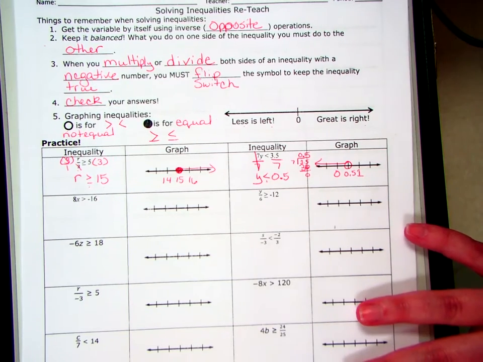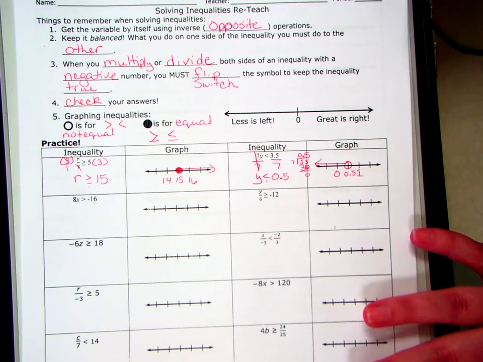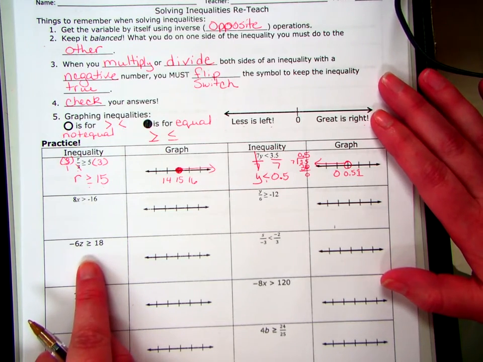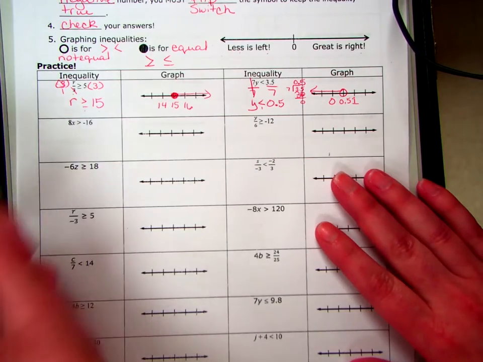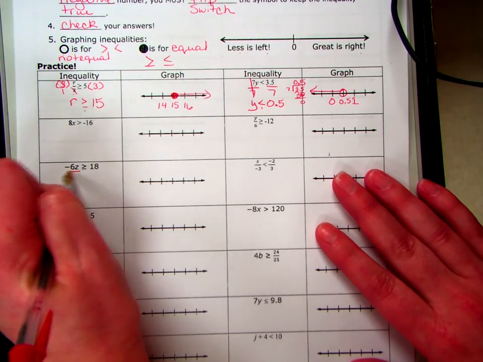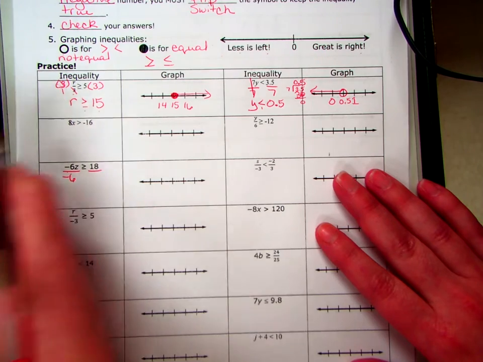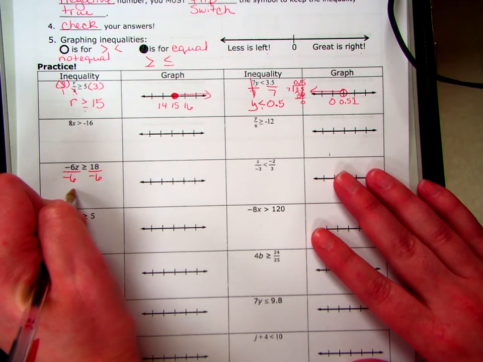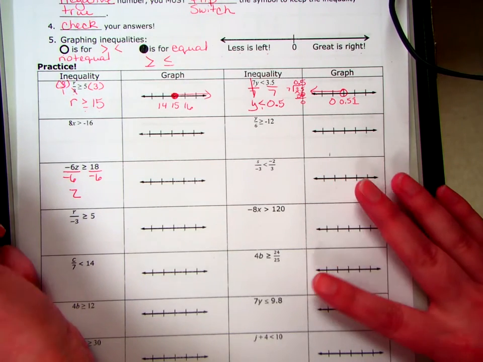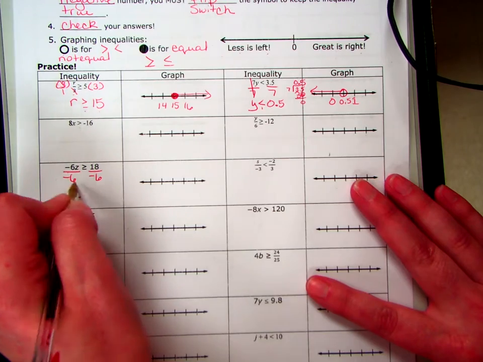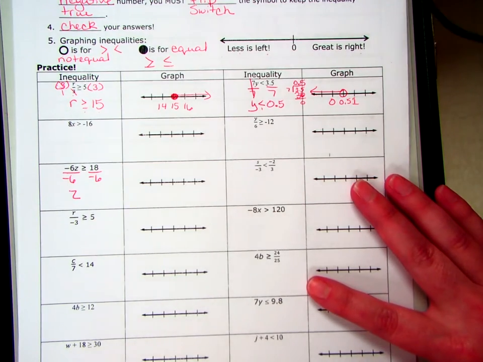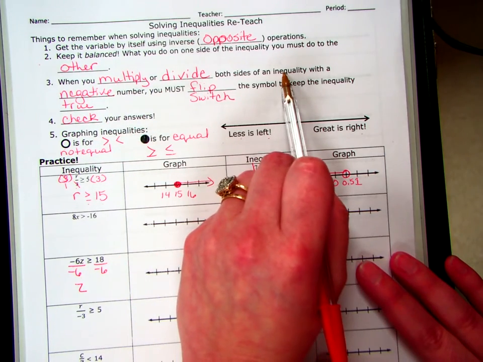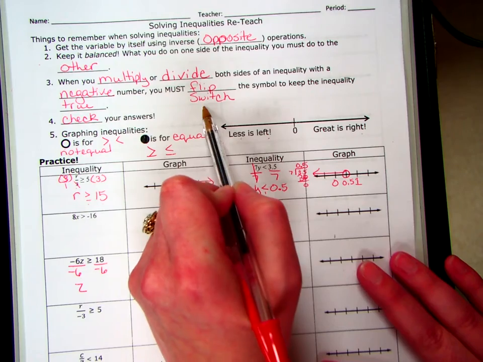Let's take a look at a situation where we're multiplying by a negative. So let's head on down to negative 6c is greater than or equal to 18. The inverse of multiplying by a negative is dividing by a negative. So divide by negative 6 on both sides of the inequality. They simplify to c. Negative 6 divided by negative 6 is 1c. Now the problem is I divided by a negative, and if you go back to step number 3, when you multiply or divide by a negative, an inequality, you must flip or switch the symbol to make the inequality true.